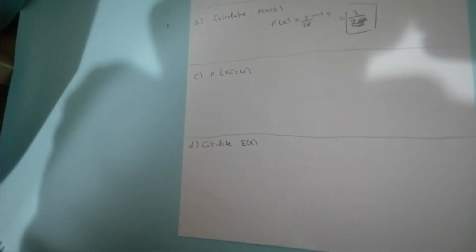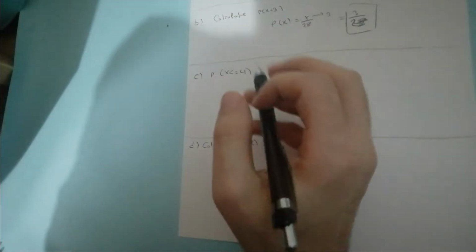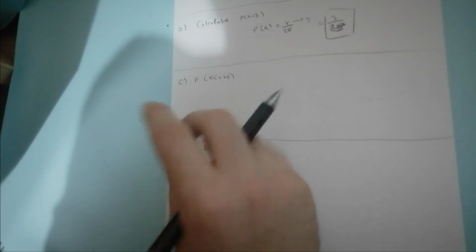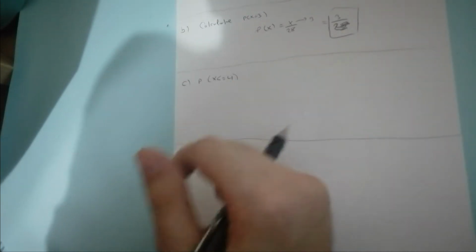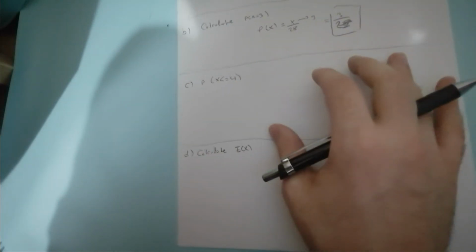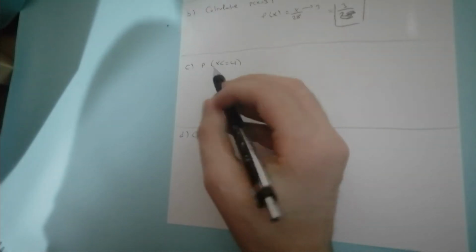And our third question is p of x less than or equal to 4. Here actually it is a cumulative distribution function question, and we know how to do that.